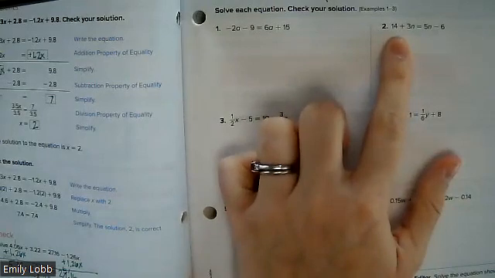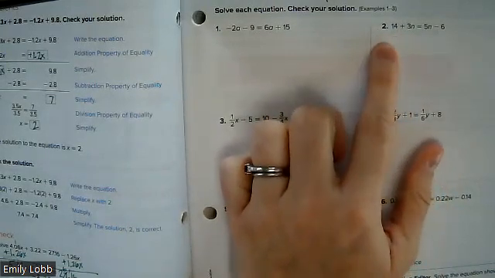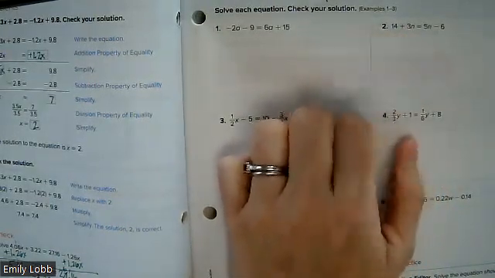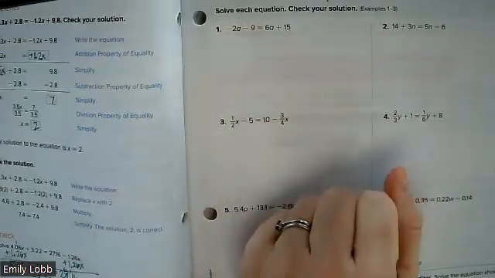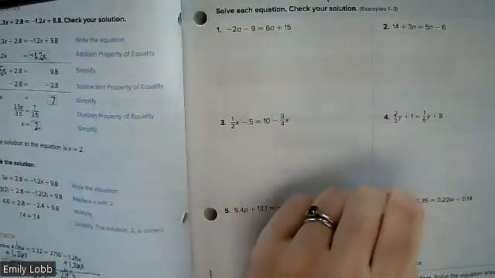These are from the first example when we have whole numbers, and we just need to move our ends to one side or the other.